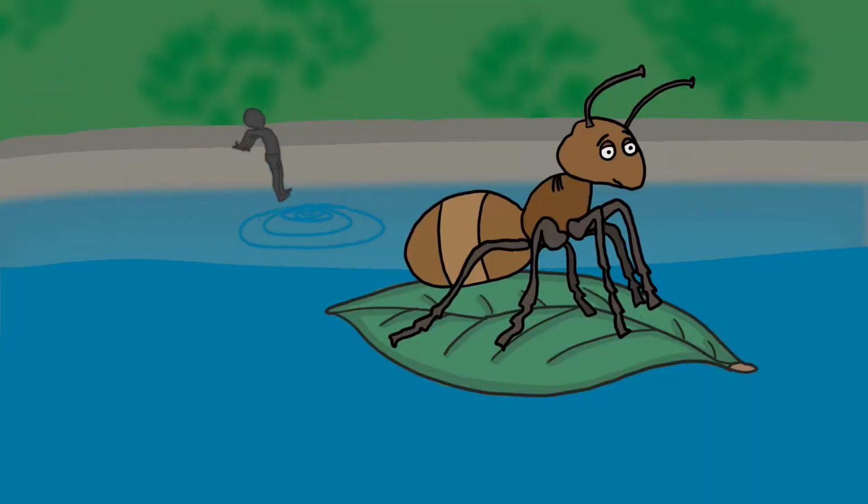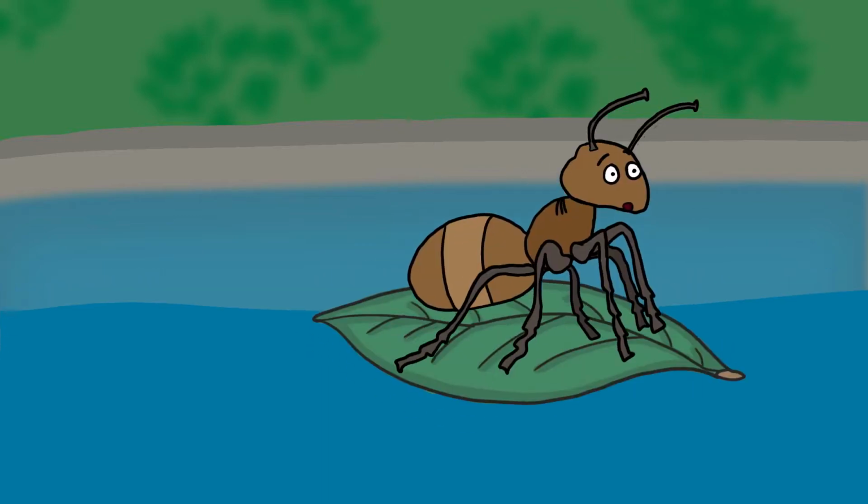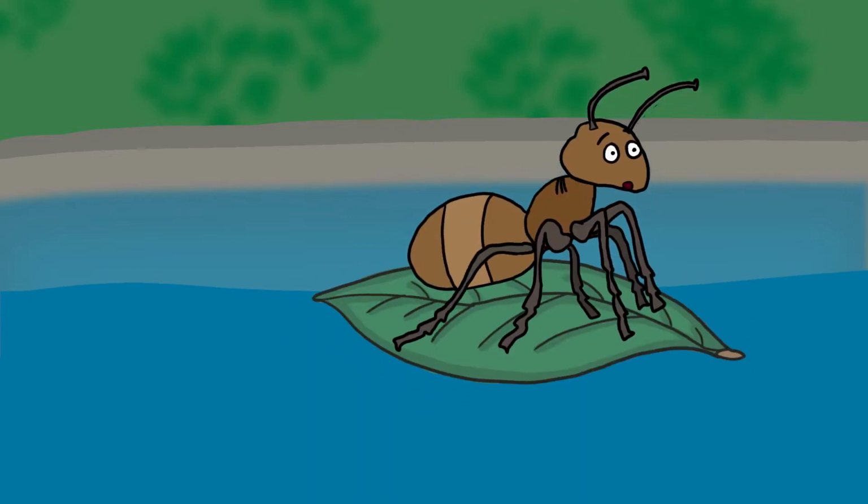And let's say now that two kids jump in at slightly different times. So we get a splash, splash. And now suddenly the wave that comes down is a little bit more complicated. It's not quite as easy to figure out. So our ant might be able to figure out, well, that must be two people that jumped in, but it's getting a bit more complicated.